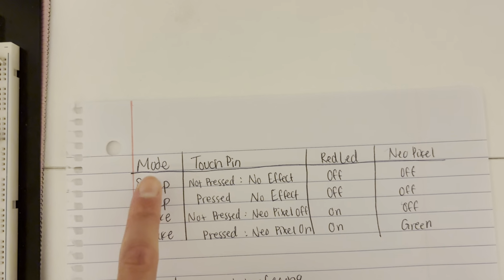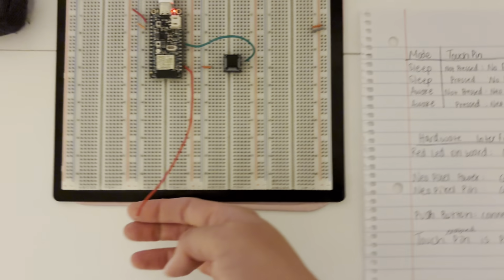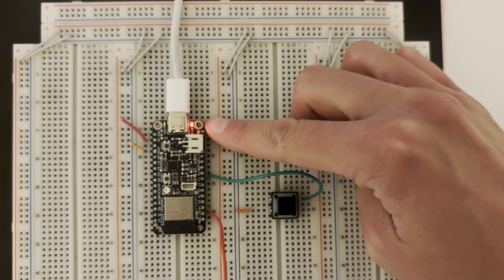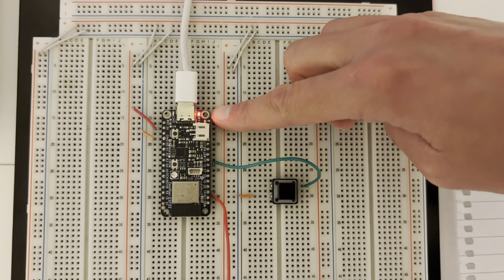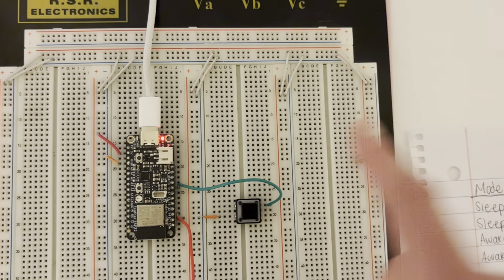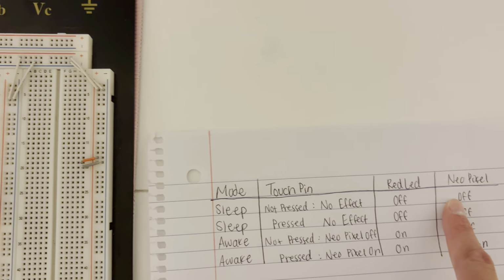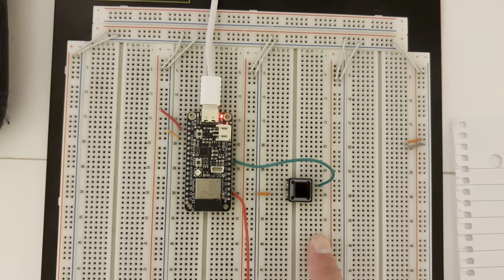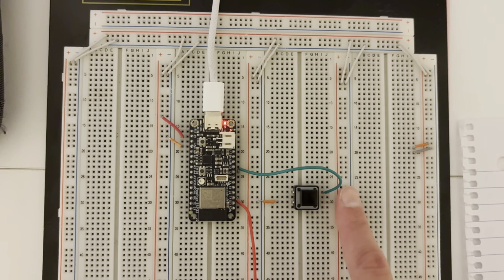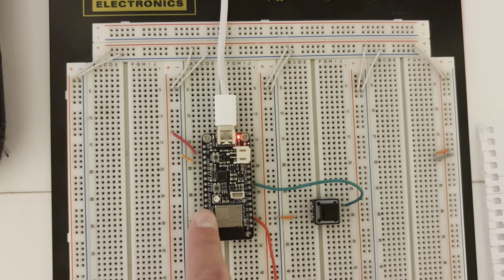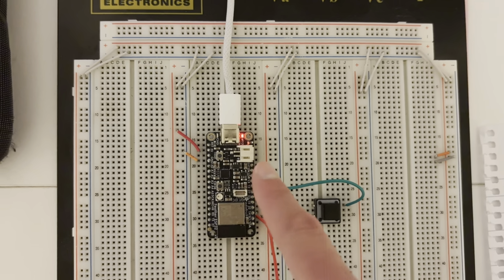So when the mode is sleep and this touch pin is not pressed, the red LED on the board, which is GPIO 13, should not be on when it is asleep. And the NeoPixel, where the NeoPixel pin is GPIO 0 and the NeoPixel power is GPIO 2, should also not be on at all when the mode is sleep.